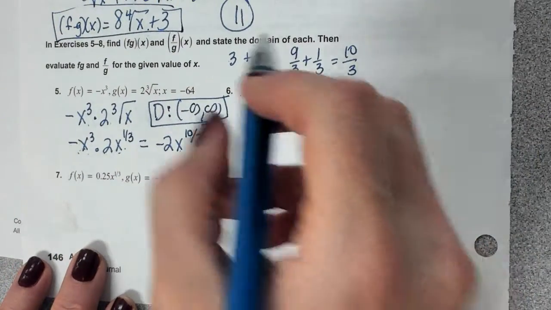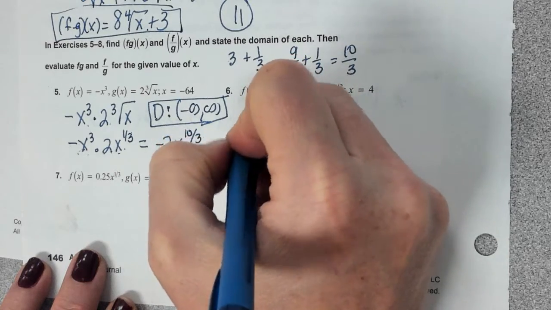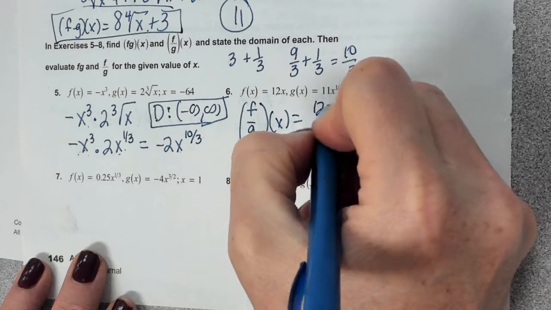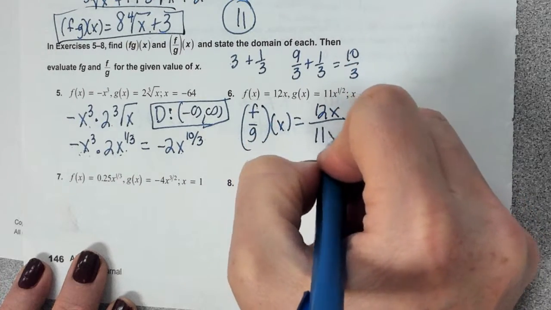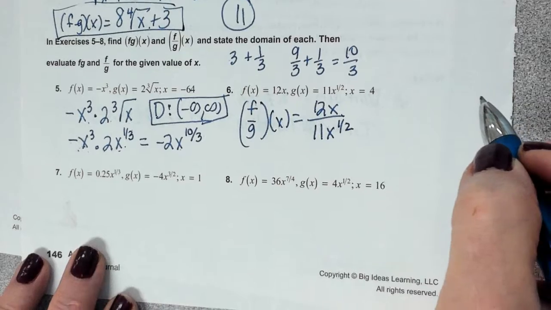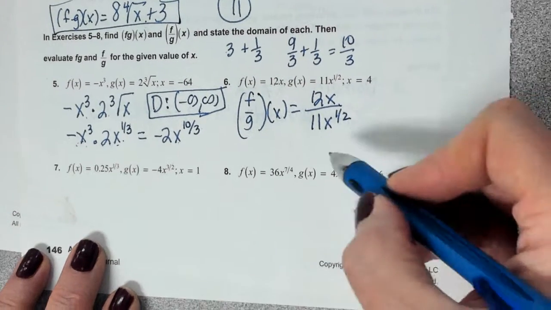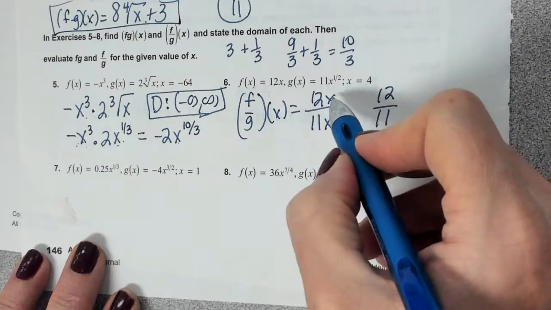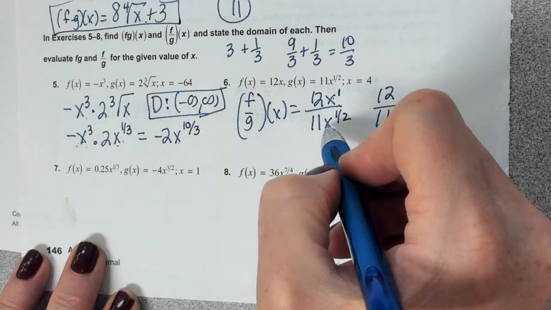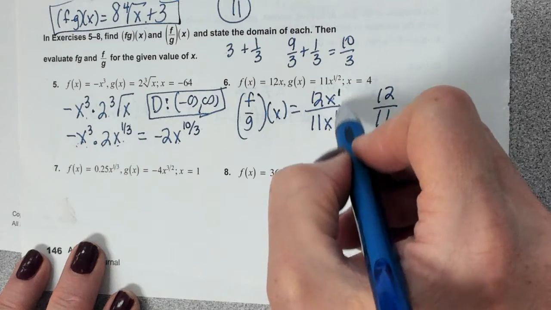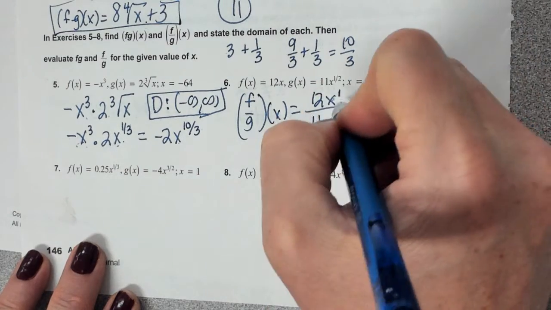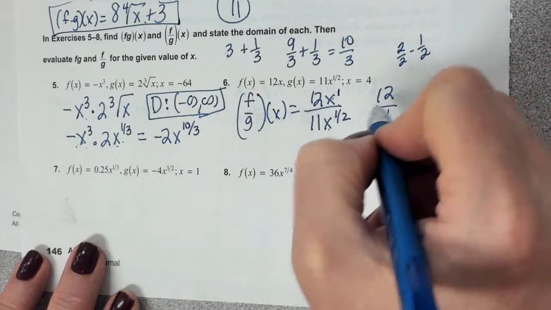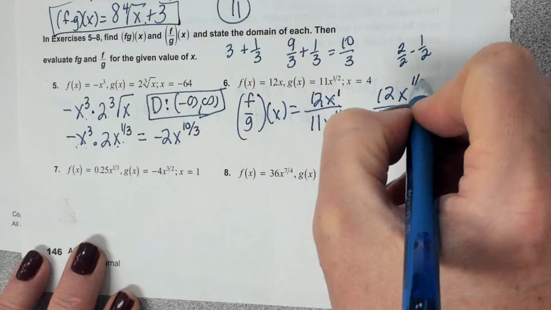Alright, so the next one we're going to divide. We're doing f divided by g of x. So f of x is 12x. G of x is 11x to the 1/2. So 12 over 11, that's pretty easy. But then what do we do with these exponents here, guys? If we're dividing, what do we do with the exponents? Subtract them. So 1 is going to be 2 over 2 minus 1 over 2. So it's just going to be x to the 1/2 on top.